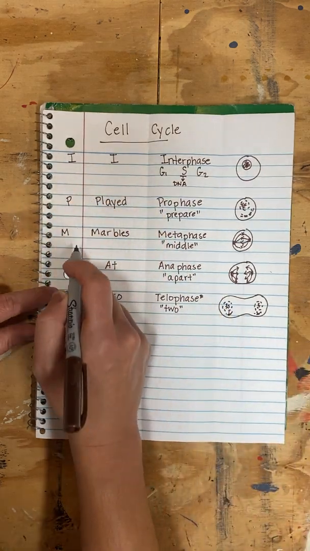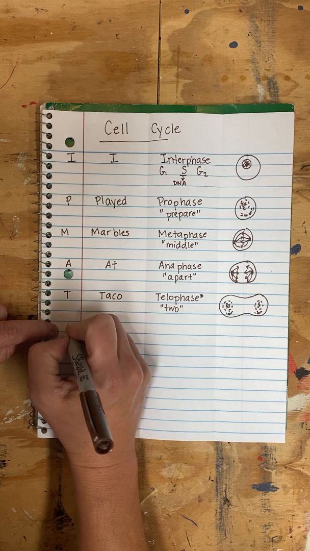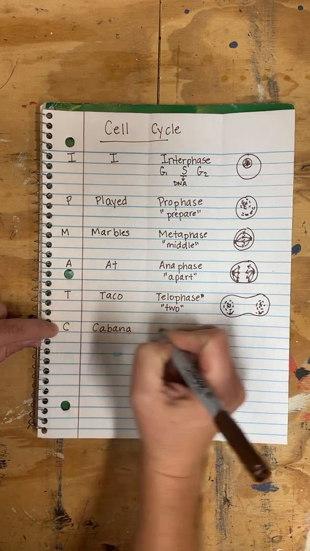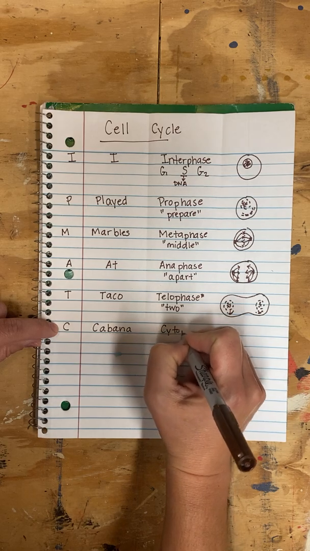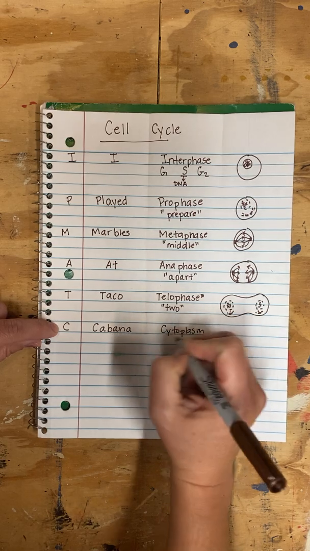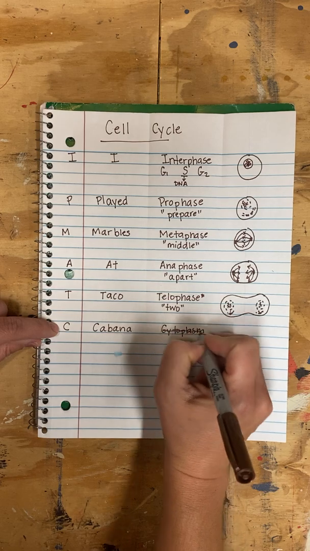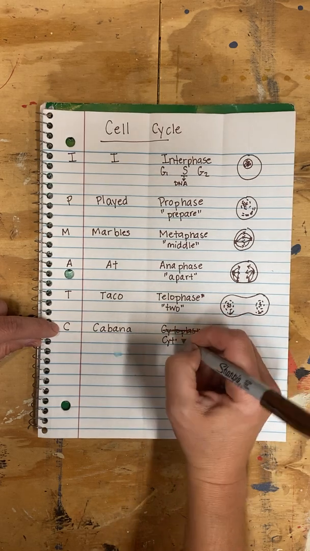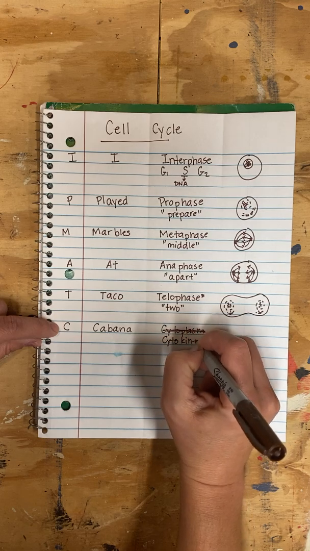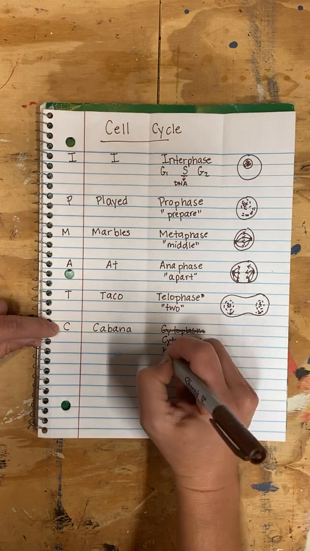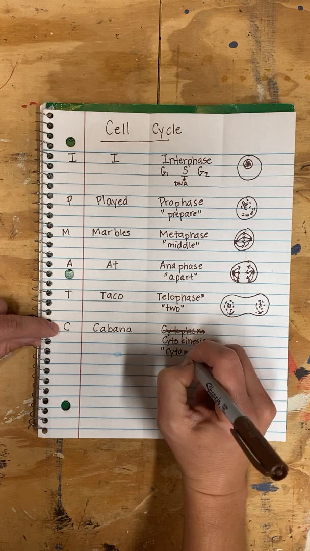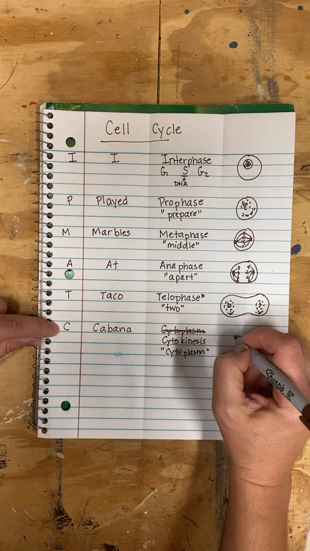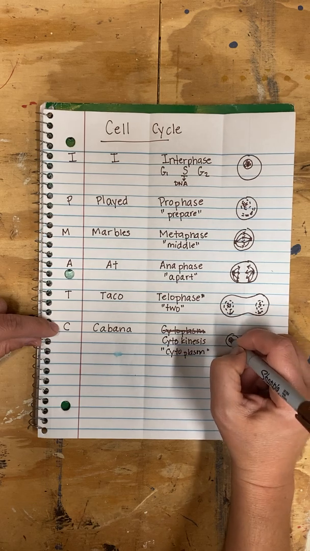I played marbles at Taco Cabana. C. And this is cytoplasm. And it's not cytoplasm, it's cytokinesis. Y'all, mistakes happen, right? We're just gonna go here. Cytokinesis. And we're gonna remember that with cytoplasm, because this is when the cytoplasm breaks into two new daughter cells.